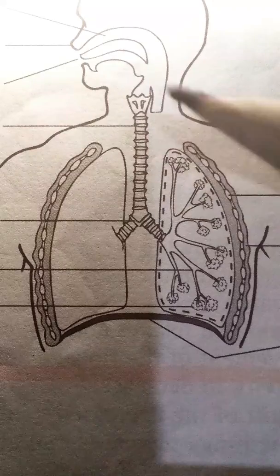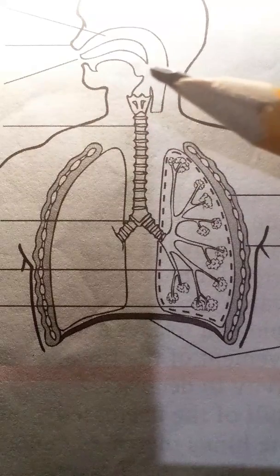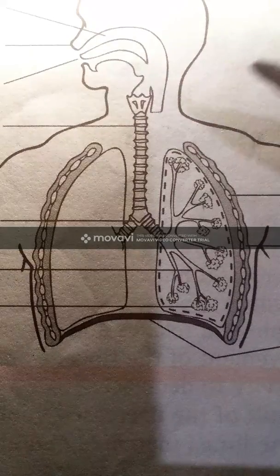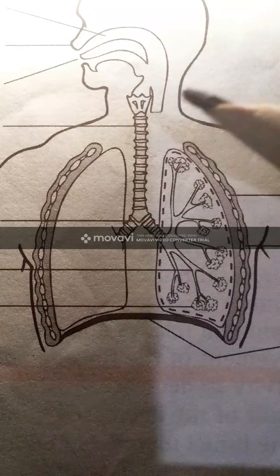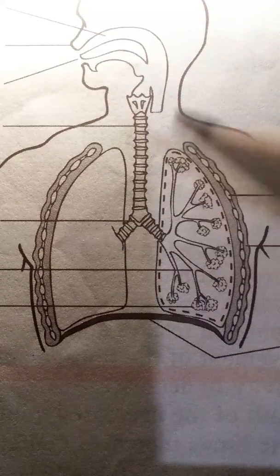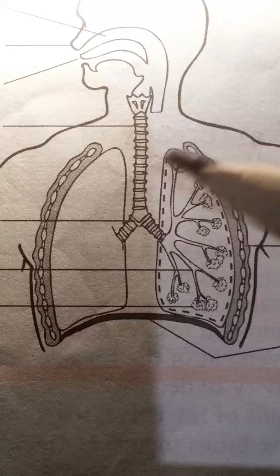And then apart from that, the epiglottis is usually found somewhere there. This part ensures that it flips or closes the trachea when you are swallowing food, so that no particles go into the trachea.